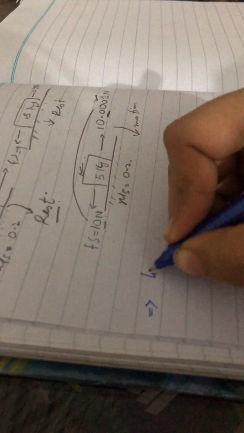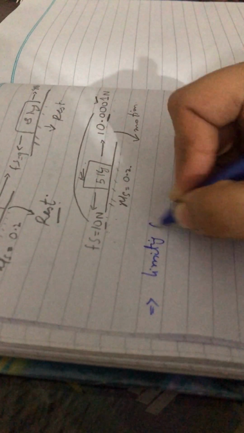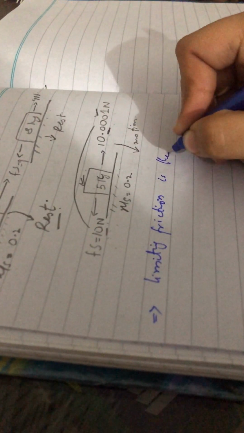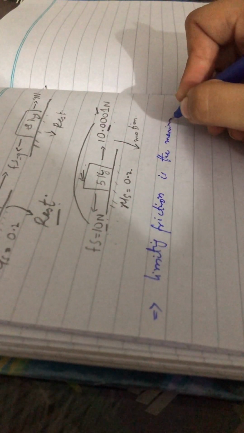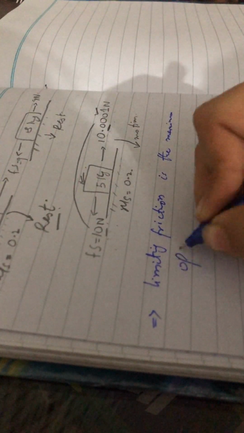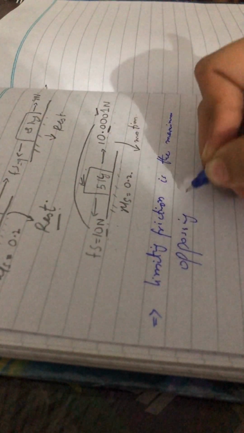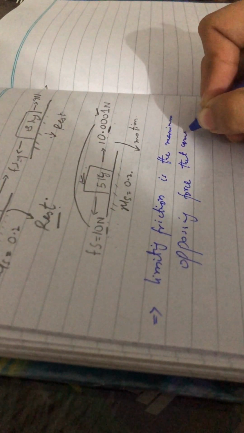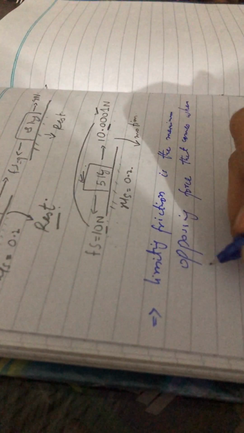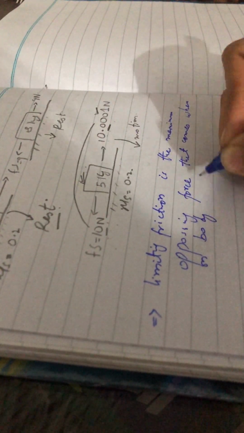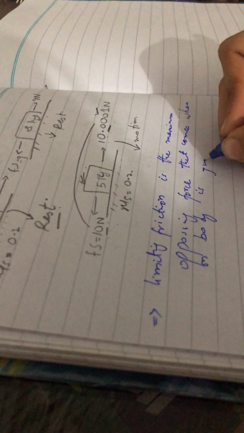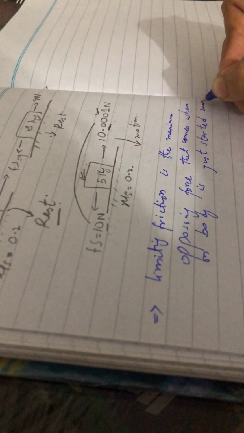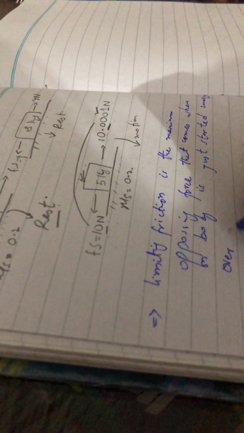So what is the definition of limiting friction? Limiting friction is the maximum opposing force that comes when one body has just started moving over a surface.